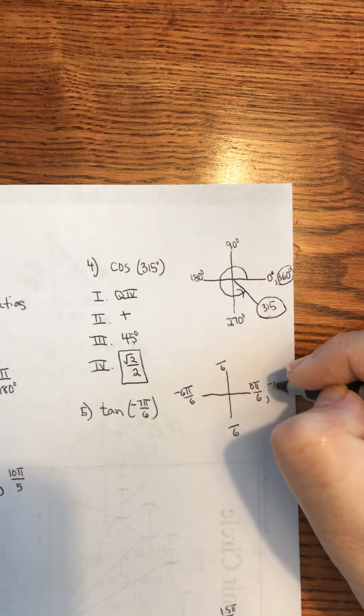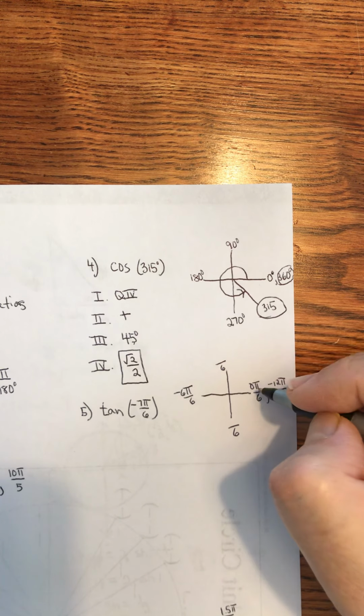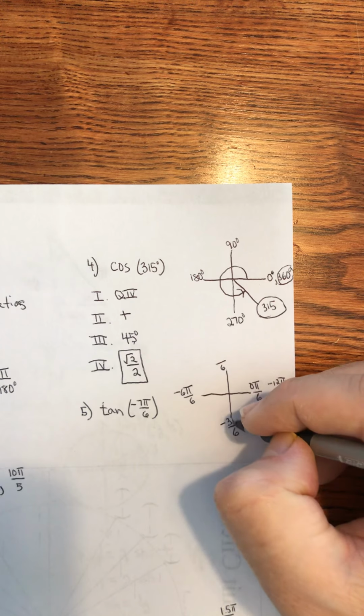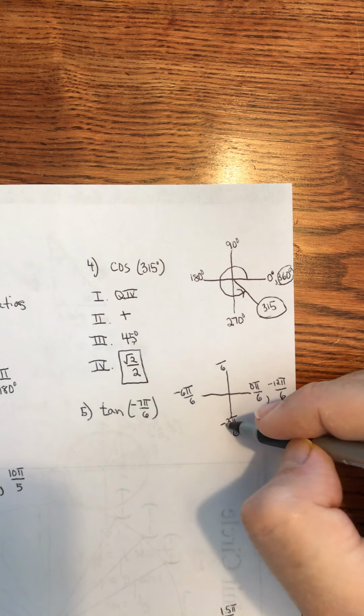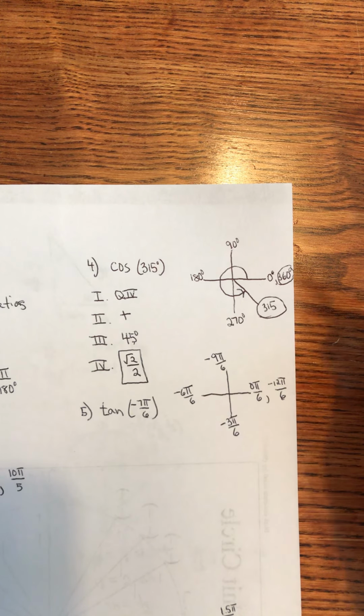Doubled would be negative 12 pi. I don't know how many I need. Between 0, we're going in this direction, and negative 6 is negative 3. Notice 3, 3, this should be negative 9 pi. 3 more, yes, that's right.